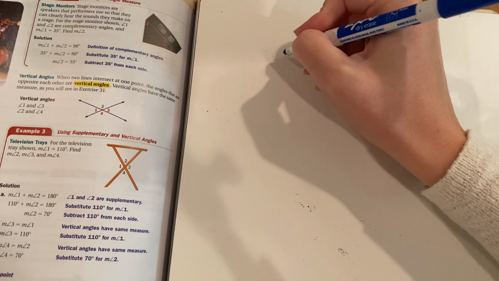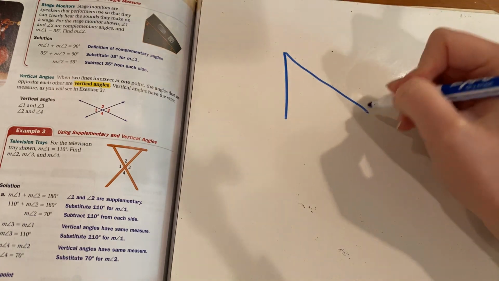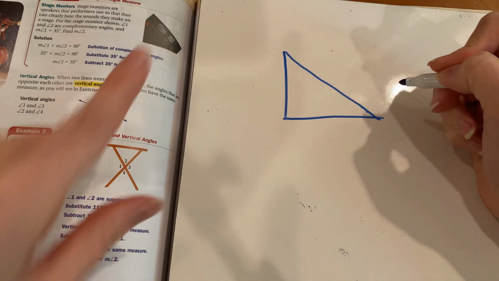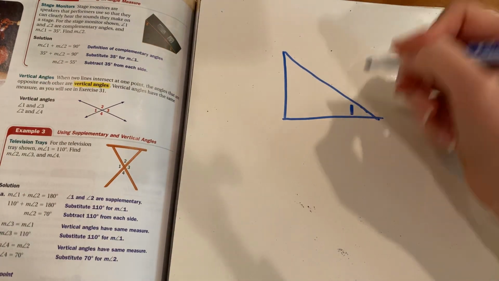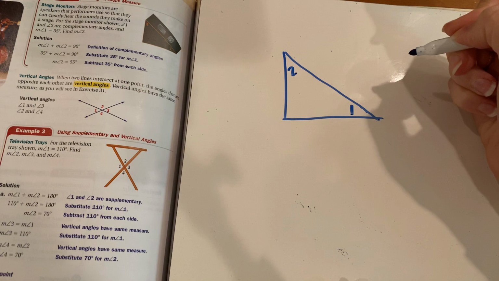Example 2. Stage monitors. Stage monitors are speakers that performers use so that they can clearly hear the sound they make on stage. For the stage monitor shown, angle 1 and angle 2 are complementary angles. Angle 1 equals 35 degrees. Find the measure of angle 2. So obviously I'm not going to draw a 3D, but this is kind of the side angle of this picture, where this is angle 1, and they have this one labeled as angle 2.